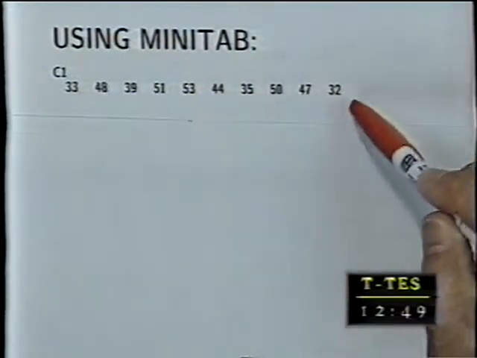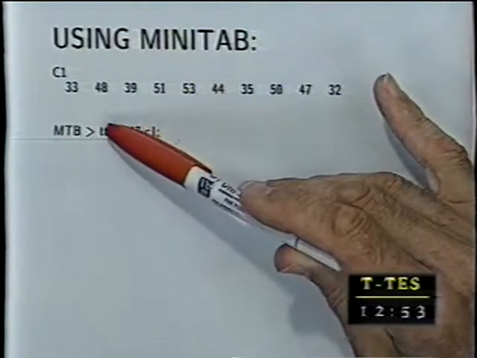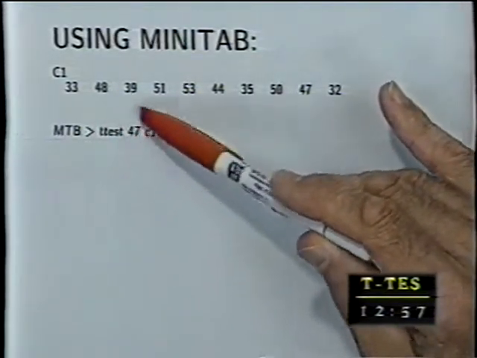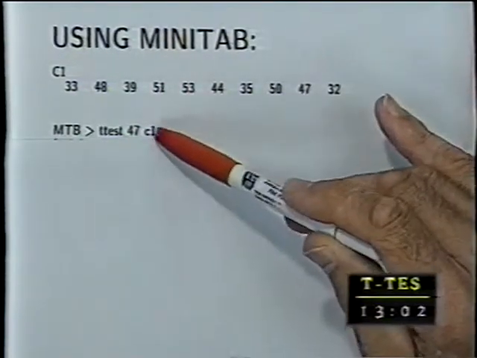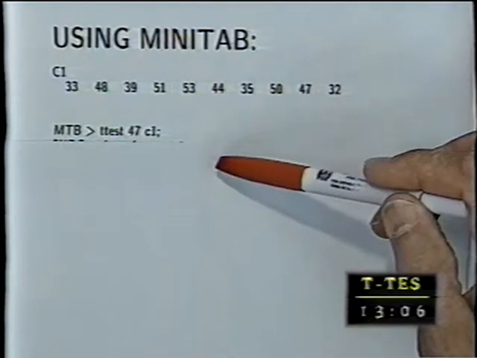Here's the data. They put the data in a column called C1. And they say, okay, Minitab, make a t-test, test 47, that's the null hypothesis, with the data in C1. So use the data in C1 to test. You don't have to remember all this. I'm just explaining what it is.